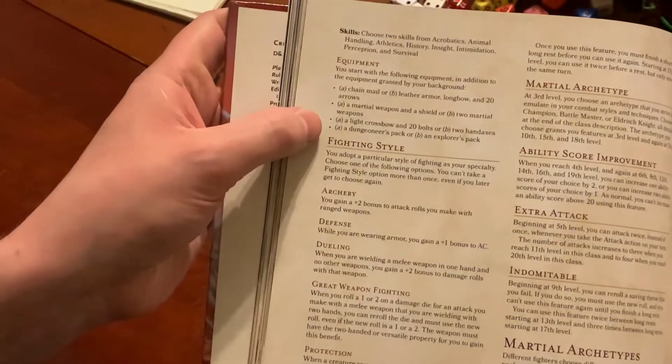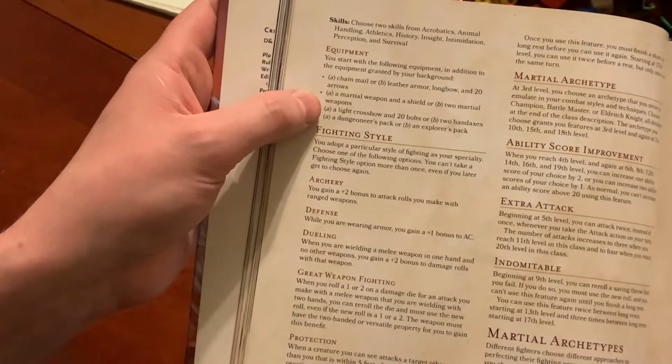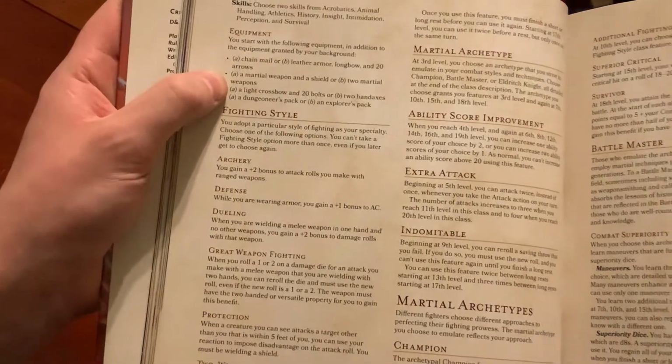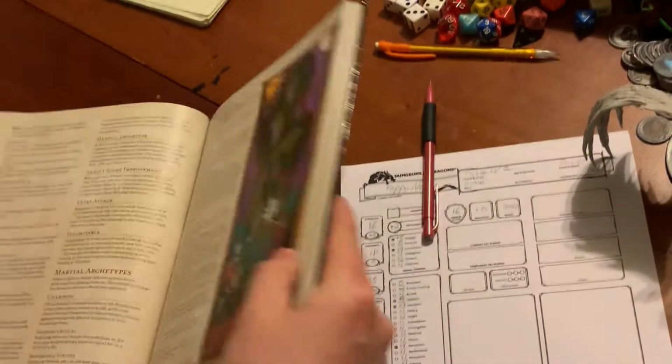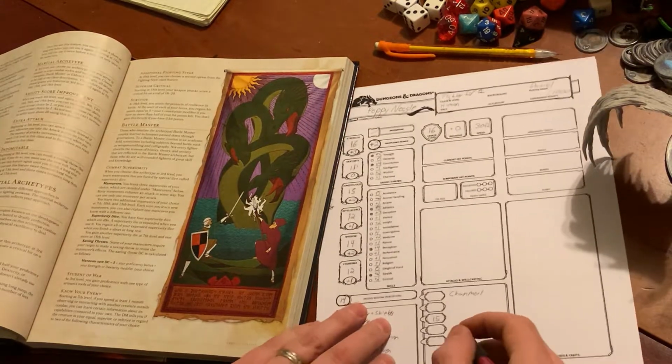And we're going to look at the rest of the equipment block here. So it says we gain a martial weapon and a shield, or 2 martial weapons. I like sword and board, so weapon and shield. So I'm going to go ahead and take a longsword and a shield. Now shield's pretty darn easy. We're going to go ahead and write shield down here in our equipment.